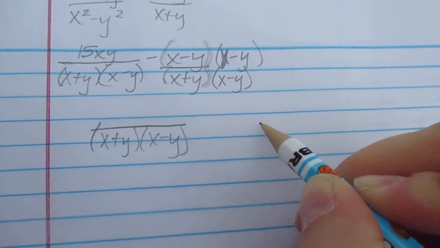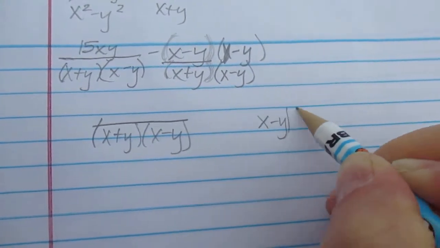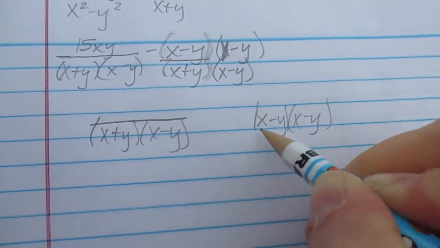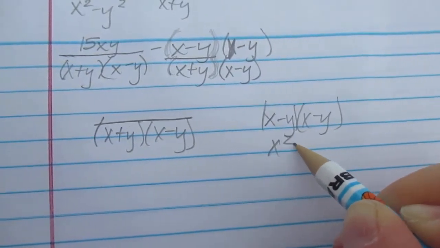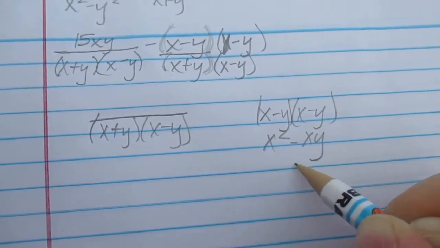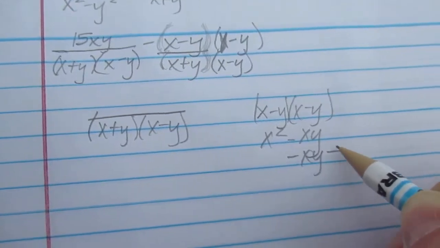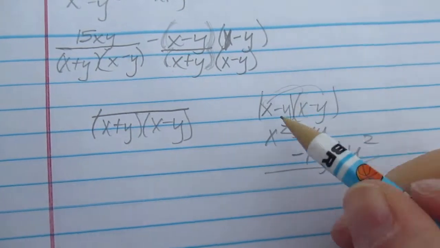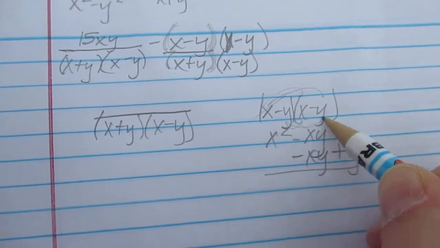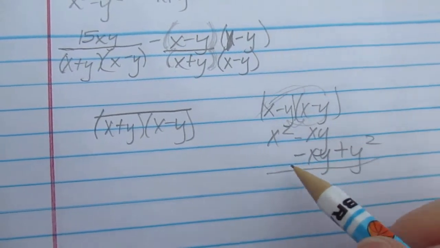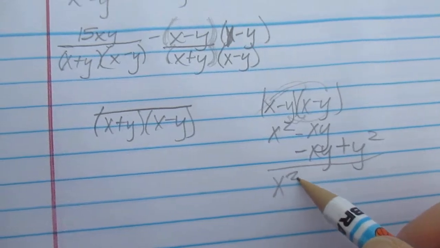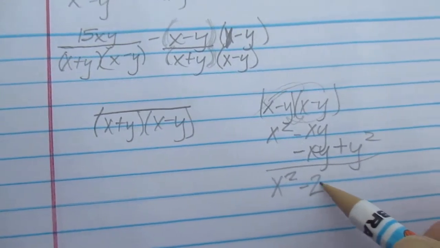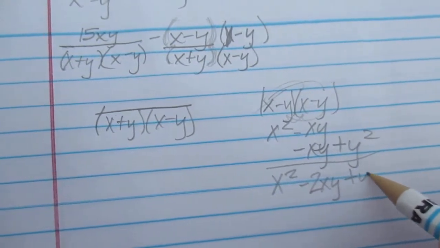So let's see, we've got x minus y, x minus y. When we distribute, we should get x squared minus xy minus xy plus y squared. Okay, so x, that's the top row, we're done with x, bottom row, done with y, and then we combine those. So we have x squared minus 2xy plus y squared.